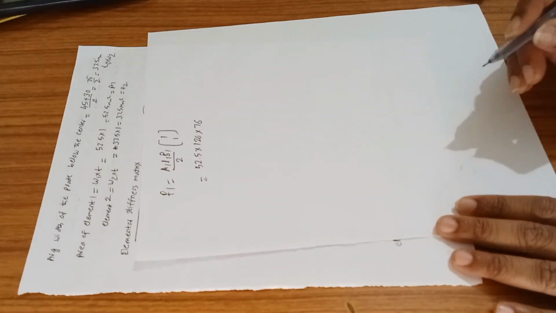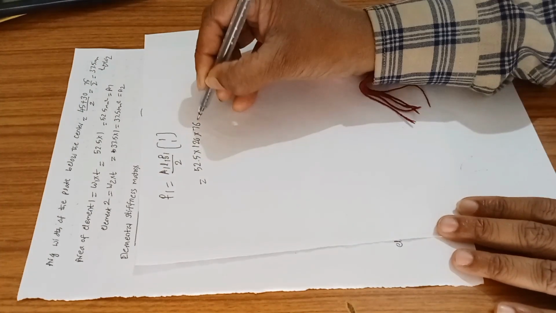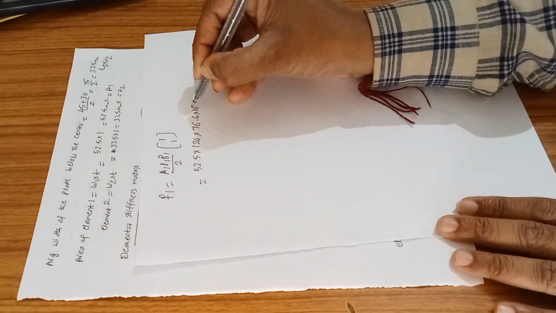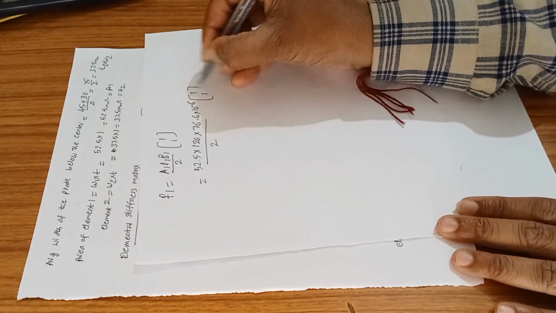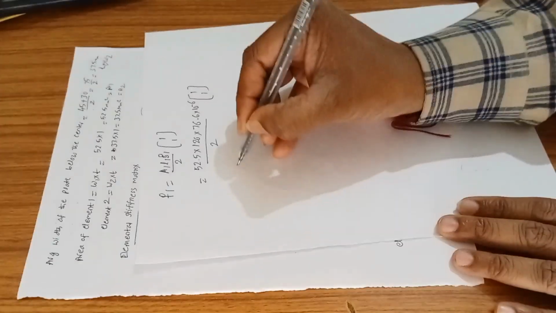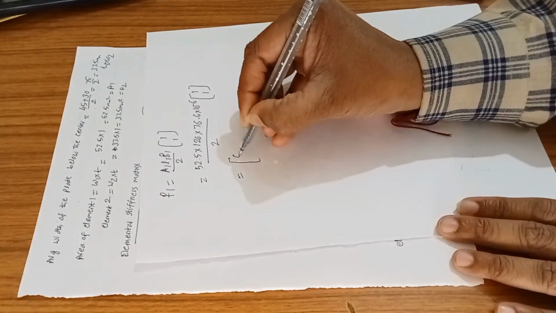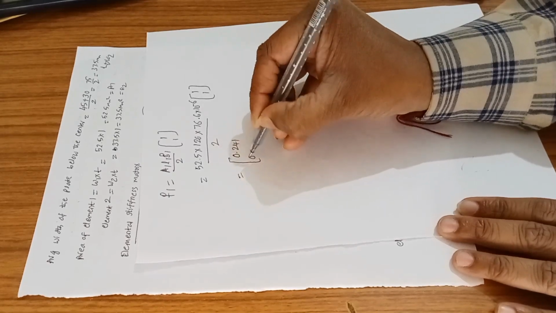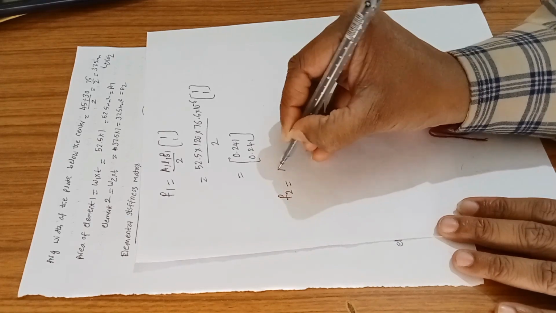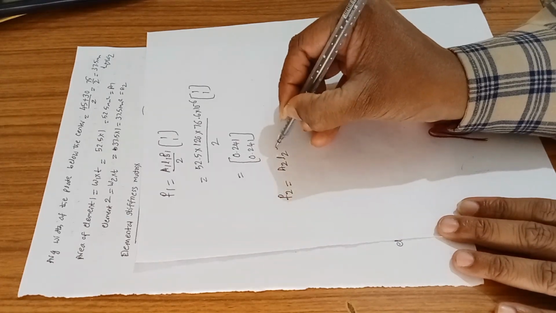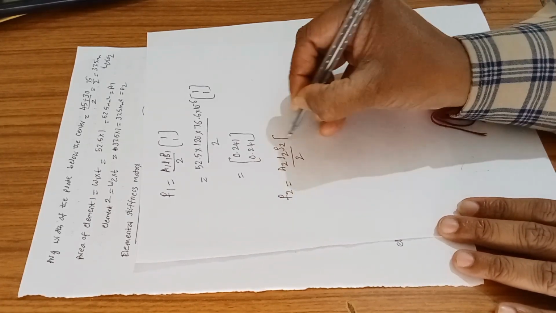You can consider the density to be constant throughout, so it's 76.6 into 10 to the power of minus 6, divided by 2 and 1 1. Upon solving and multiplying inside, you get 0.241 and 0.241.